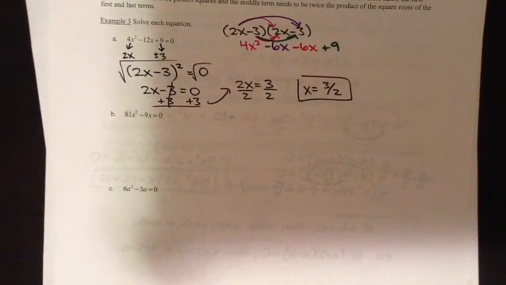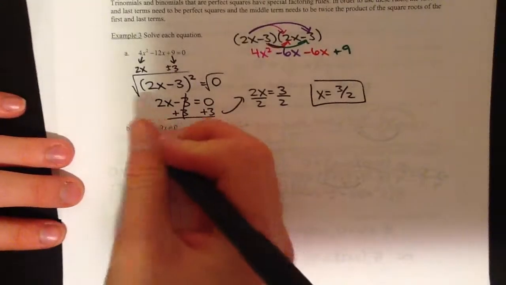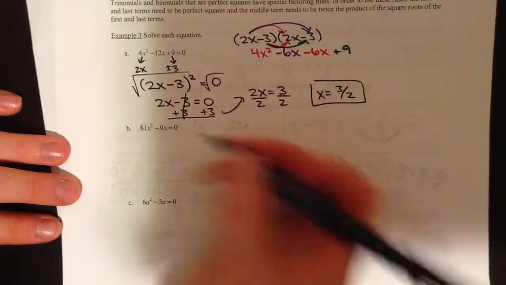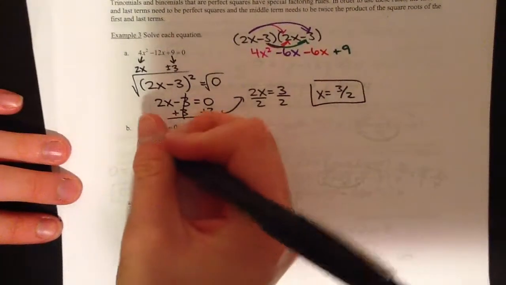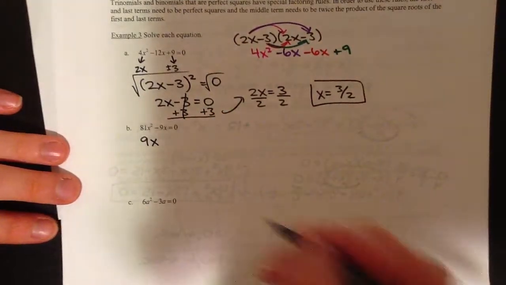Okay, let's look at another one here. 81x squared and then minus 9x equals 0. So this one, what I want to do is I'm going to factor out the GCF. Always keep that in mind. There usually will be a GCF somewhere that you can keep an eye out for. So these two, 81 and 9, they have a GCF of 9. And then x squared and x, there's one copy of x that I can factor out.